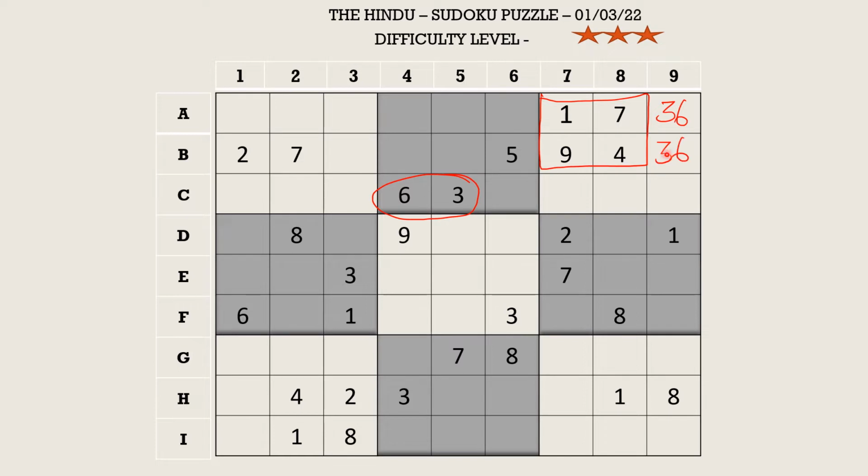Now we have this 3 and 3 here in third block, which blocks these 5 cells. So 3 goes here in the top row of this block. So this 3 cancels out the 3 here. So A9 takes 6 and B9 takes 3.